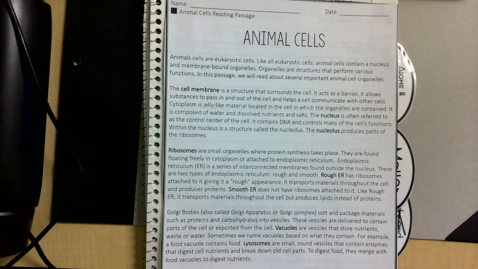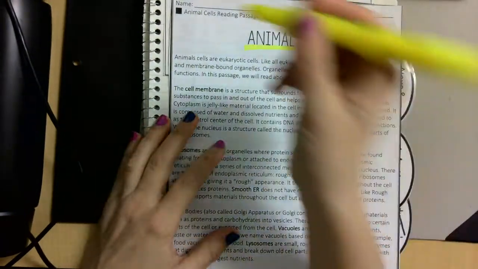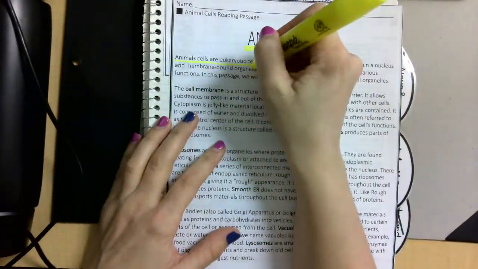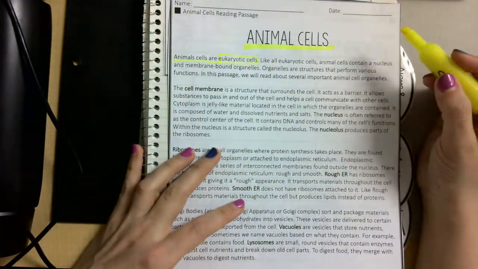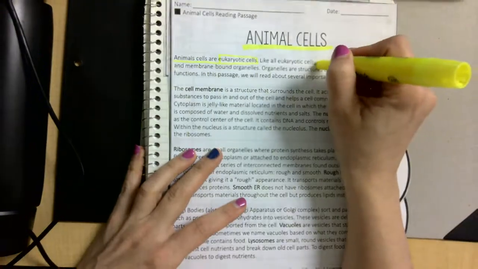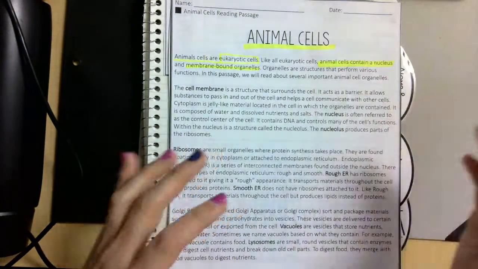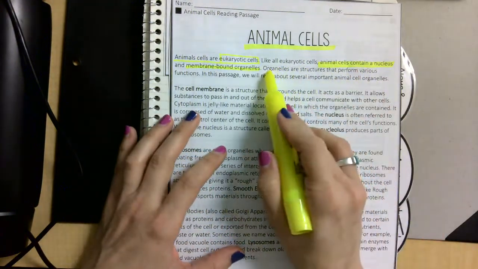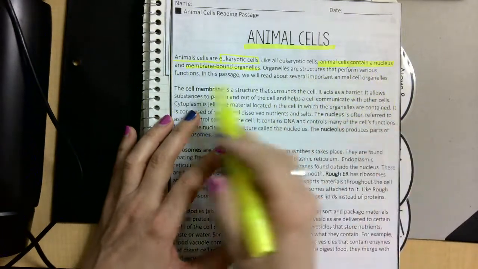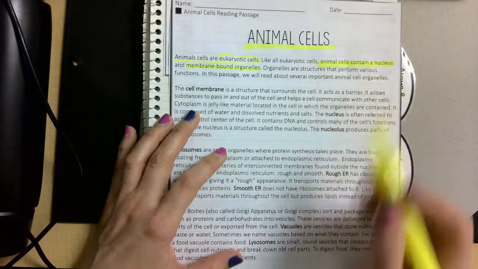Then we're going to go ahead and do this paper. You're going to want a highlighter so that you can remember the important parts. So this article is about animal cells. Animal cells are eukaryotic cells. That's a word that we'll come back to. Like all eukaryotic cells, animal cells contain a nucleus and membrane-bound organelles. That means all the organelles are hanging out inside of that cell membrane. Organelles are structures that perform various functions. In this passage, we will read about several important animal cell organelles.